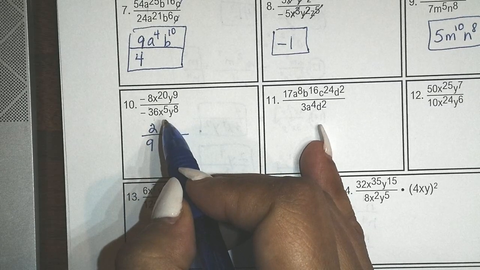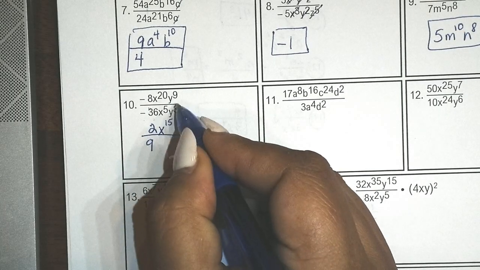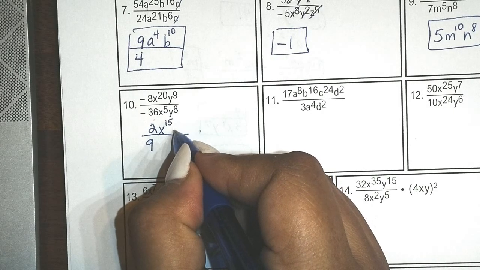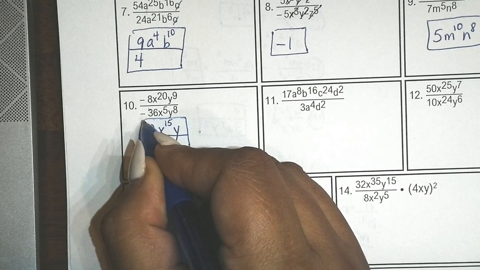x to the 20th divided by x to the 5th, you subtract that, x to the 15th. And then y to the 9th divided by y to the 8th, y to the 9 minus 8, which is just y. So my answer is 2/9, x to the 15th, y.